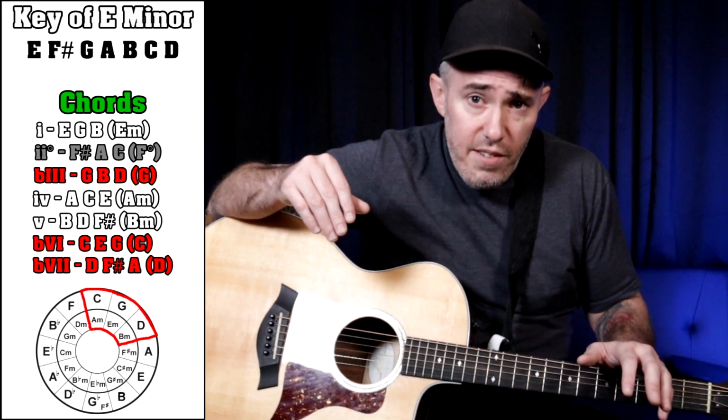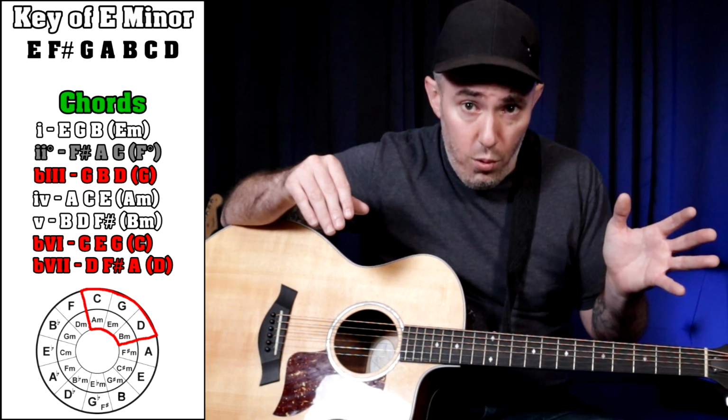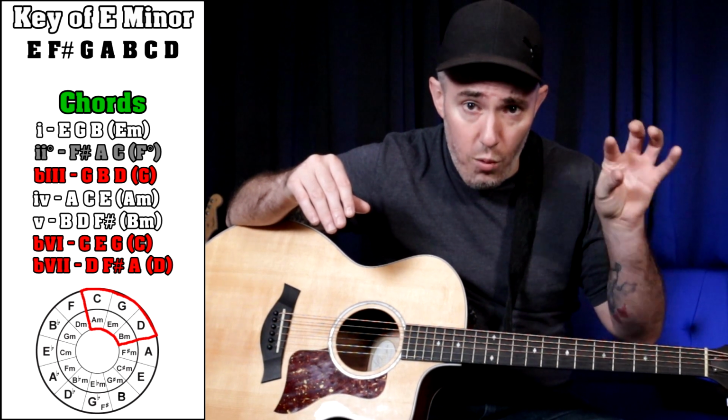All right, so now we're going to take a look at the key of E minor, but we're going to number it from the minor perspective. So E minor is now going to be called the 1 chord. E minor is the tonal center. It's the key of E minor, so we're going to call the E minor the 1 chord.